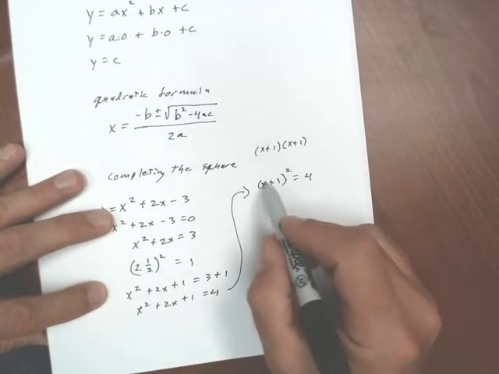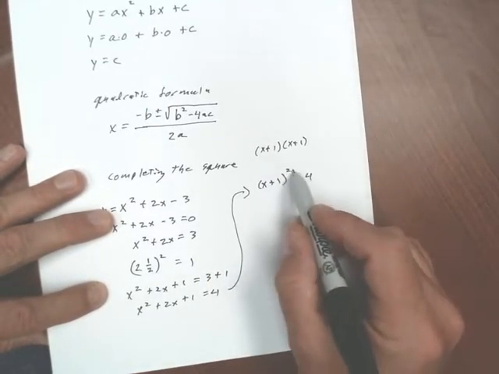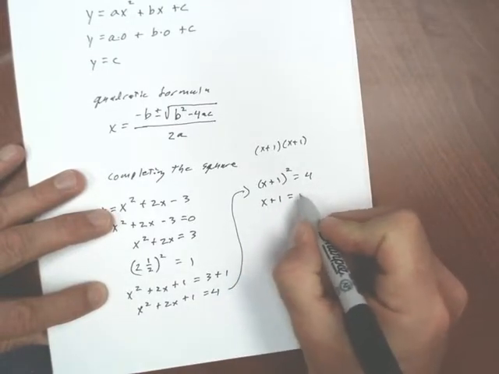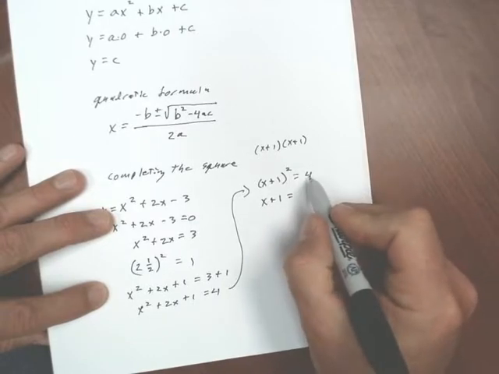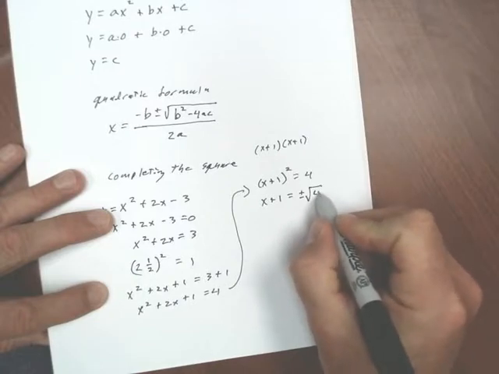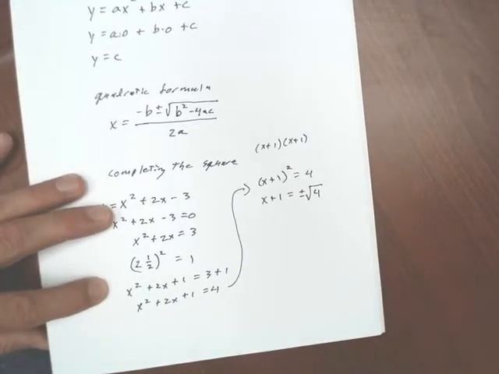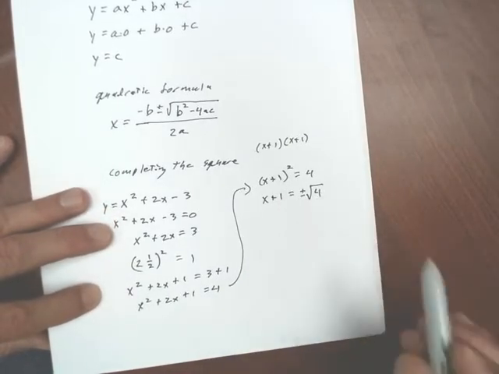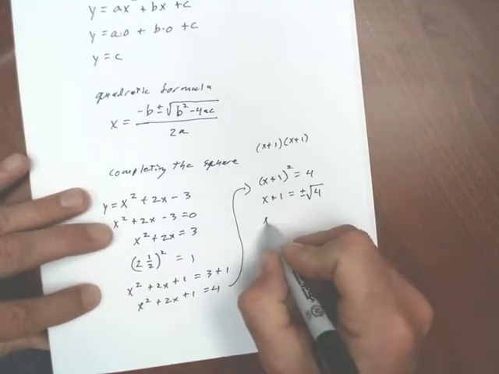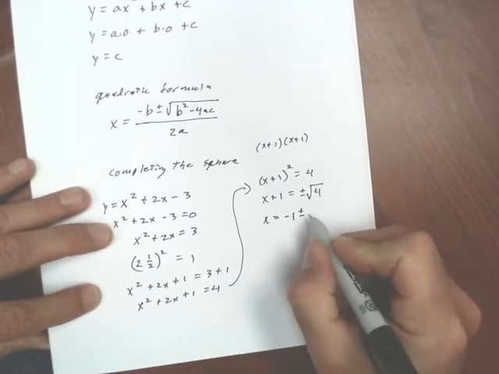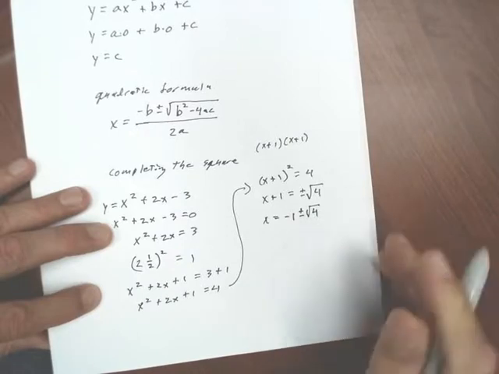So we're going to take the square root of each side in order to get rid of that square term. That gives us x plus 1 equals, okay, now remember, if I take the square root of something, I'm essentially searching for its absolute value. Okay, so I've got plus or minus the square root of 4. So then x equals -1 plus or minus the square root of 4.